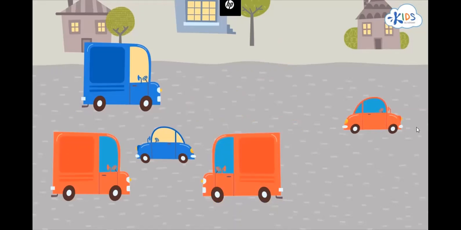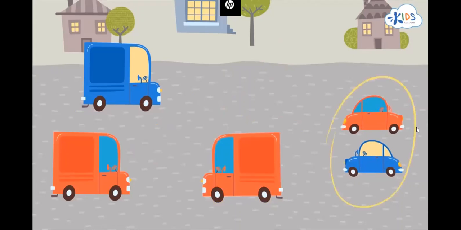Let's take a look at the last car to see if it's small too. This is a small car too. It's a small blue car. Remember, the color doesn't matter as long as it's small. There were 2 small cars in this group.